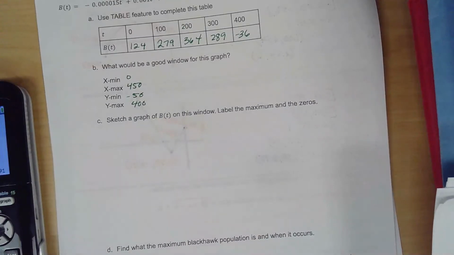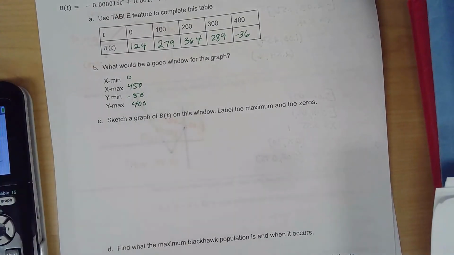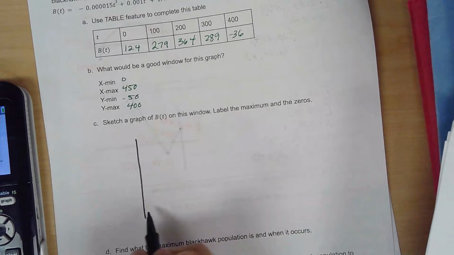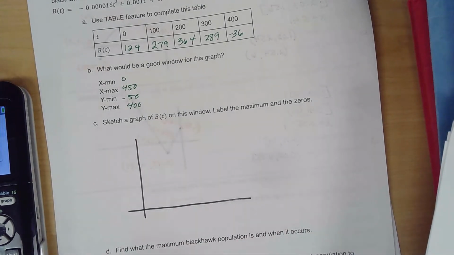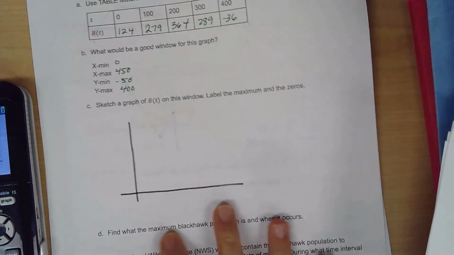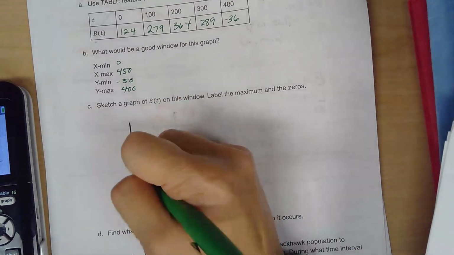All right, let's sketch the graph. So we go back to my graph. I'm going to go ahead and just use the first quadrant. And then I'm going to sketch this graph.